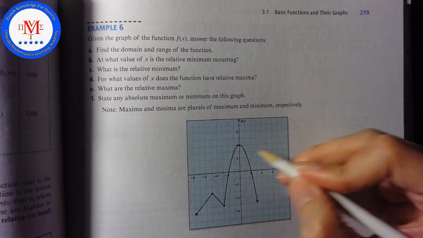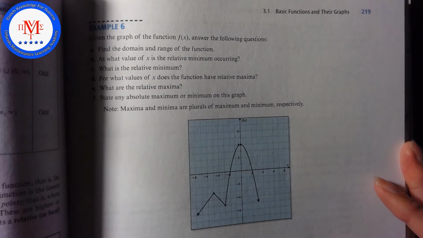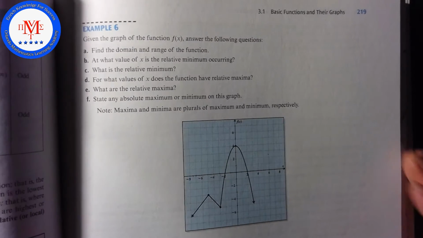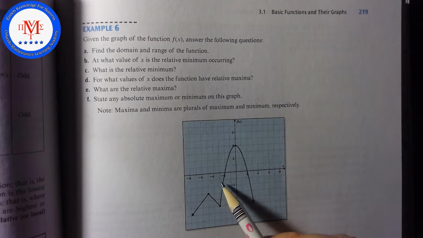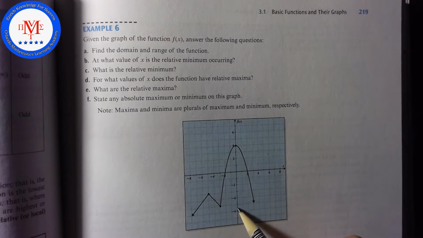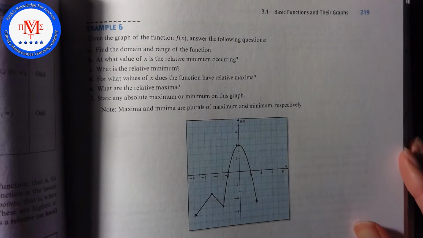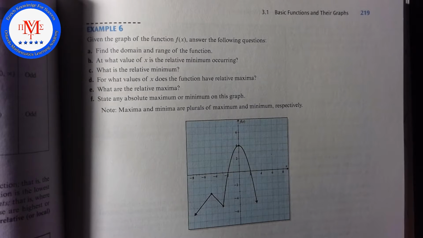Okay, and I want to ask you at what value of x a relative minimum occurs. This is a relative minimum, because this is where the function changes behavior from decreasing to increasing. So the relative minimum is at negative 3 and negative 5, and it occurs at x equal to negative 3. I already gave you the coordinate.